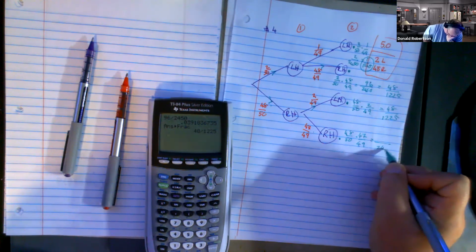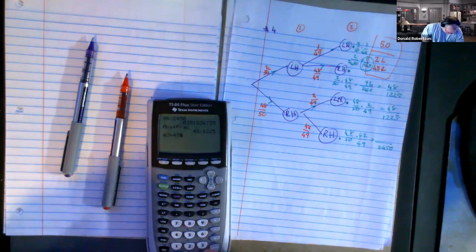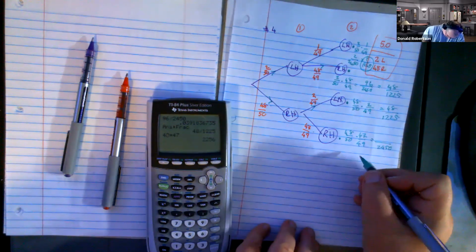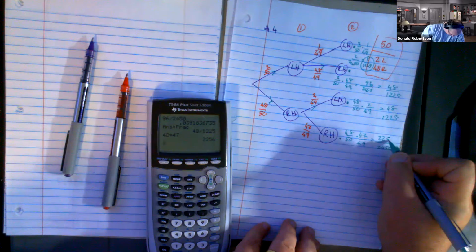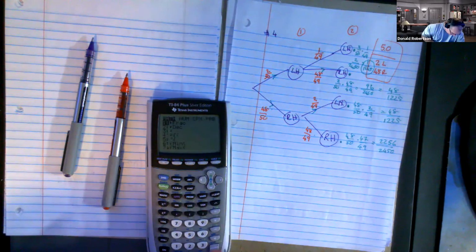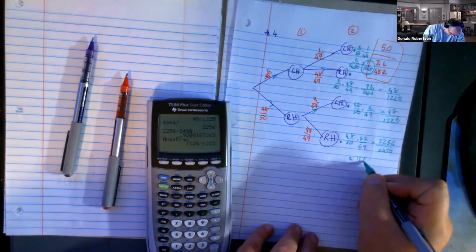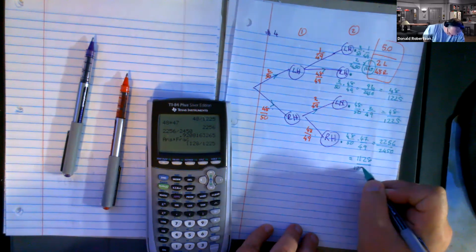I know the 2 bottom numbers. I don't know what 48 times 47 is, but 2256 is what I have. Then I'll try and see if I can make the calculator simplify it down. And it simplified it down to that.